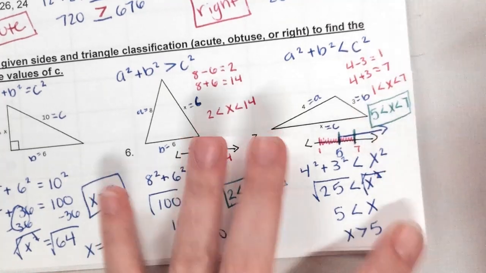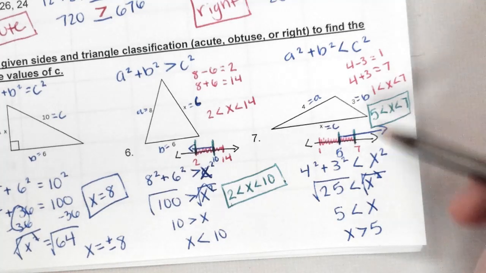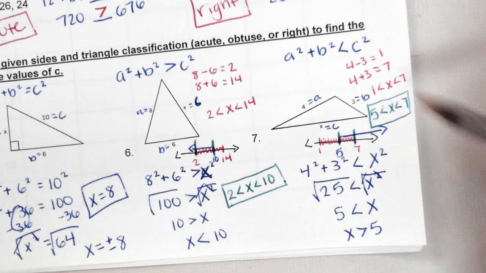Now, if it was only a whole number option, what would it be? What's the only number between 5 and 7? 6. However, could it also be 5.5? Yeah, we don't know. It could be a decimal, and so on and so forth. Any questions with this?